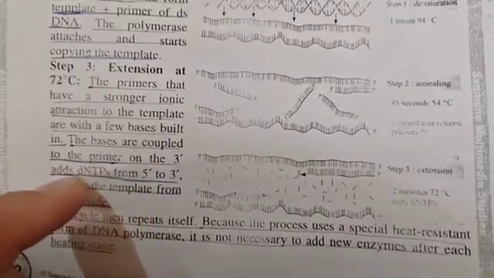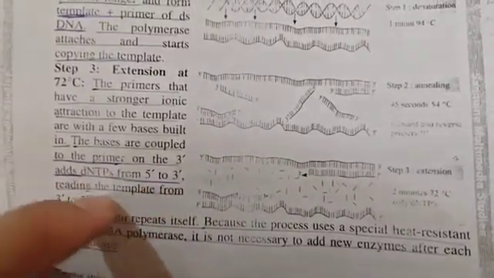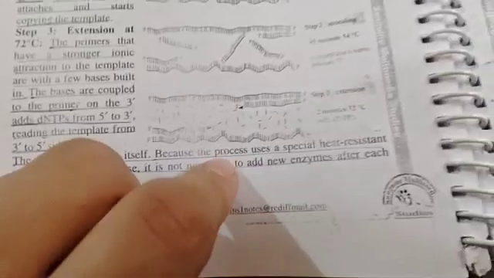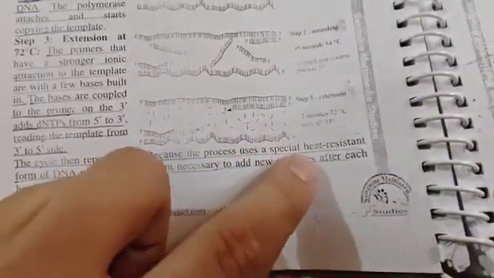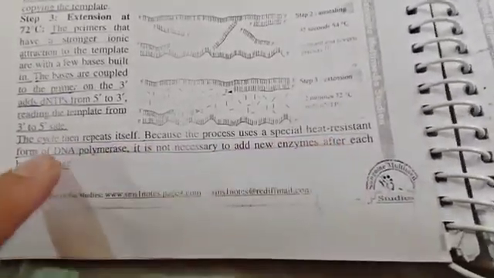The bases are coupled to the primer on the 3' end. DNA polymerase adds dNTPs from 5' to 3', reading the template from the 3' to 5' side. The cycle then repeats itself because the process uses a special heat-resistant form of DNA polymerase. It's not necessary to add new enzymes after each heating stage.